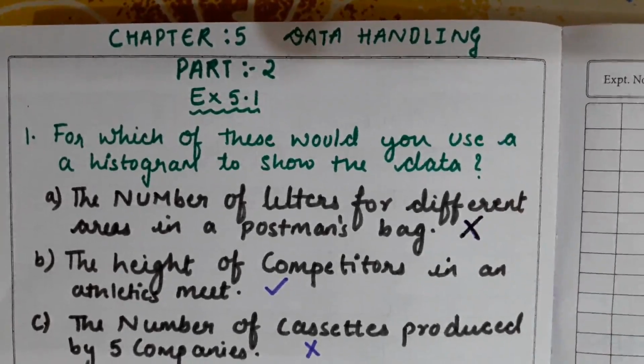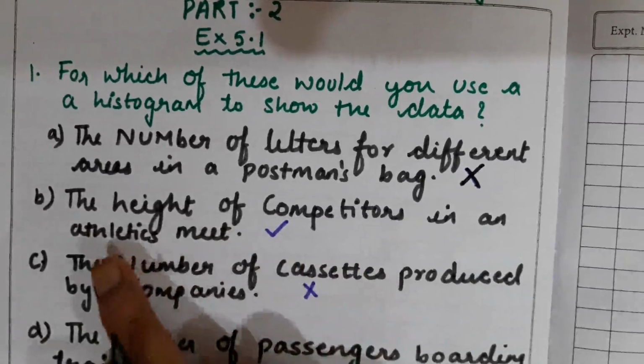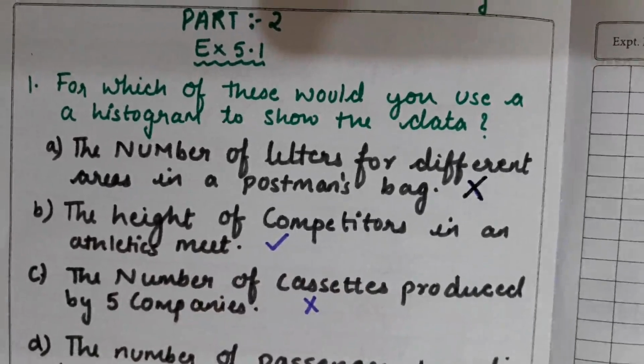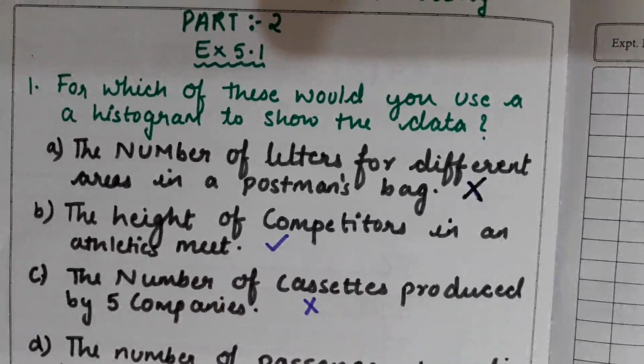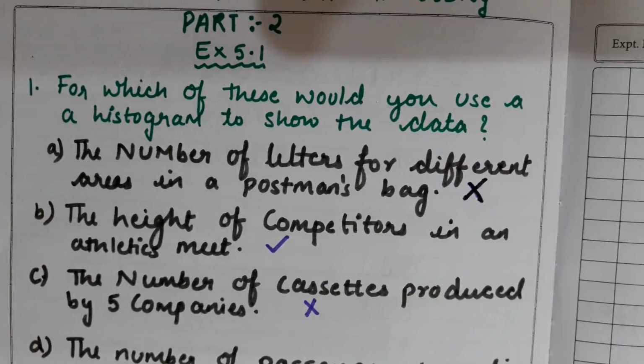Now in the second option we have the height of the competitors in an athletics meet. We are talking about athletes, and athletes can vary in height, so we can make groups, like a player is 4 feet, 5 feet, 6 feet, so we can decide the range here.